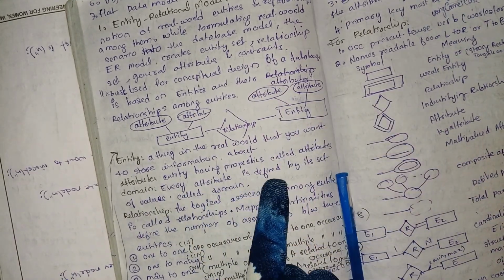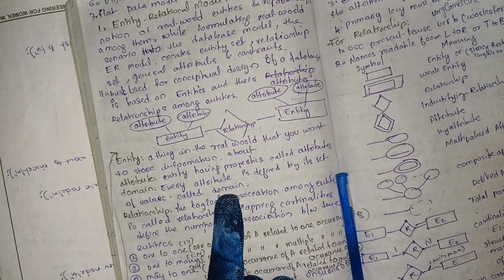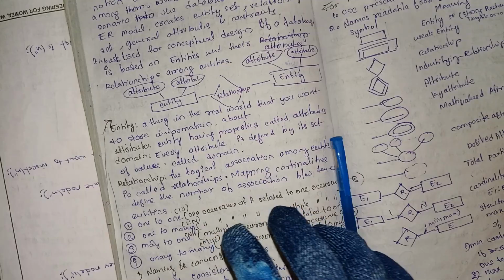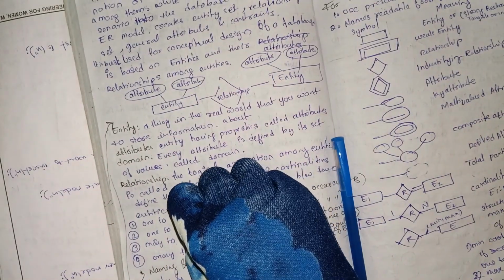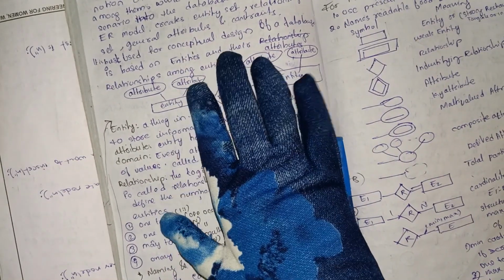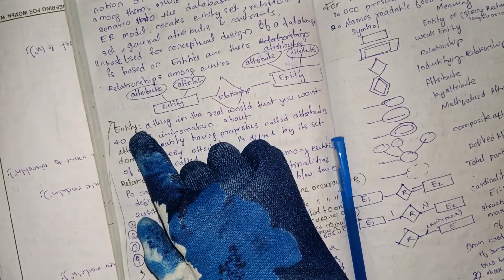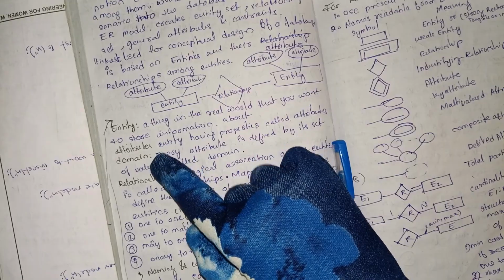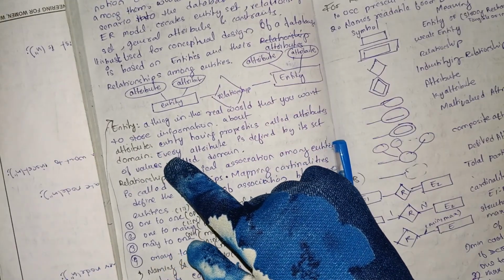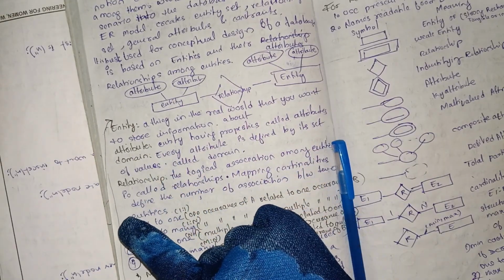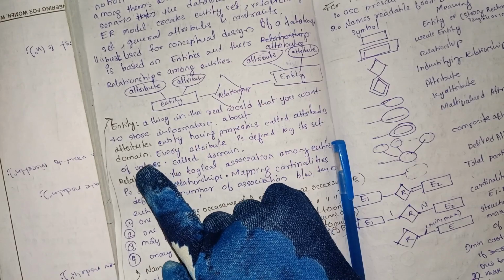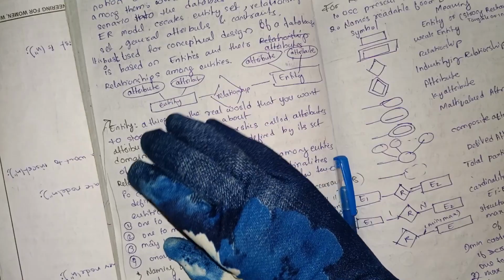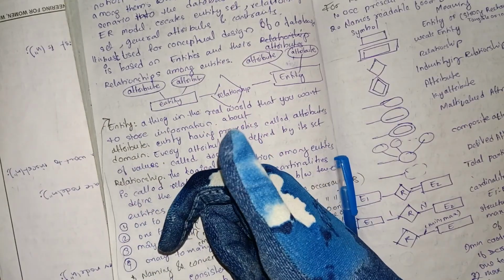Domain: every attribute is defined by its set of values called a domain. Consider that a table name is an entity, and attributes, meaning column names, are attributes, and domains mean the set of values defined for a particular column, for example integer and varchar.